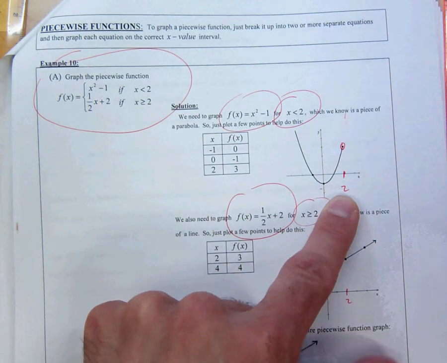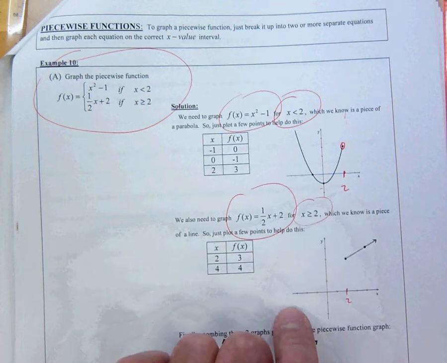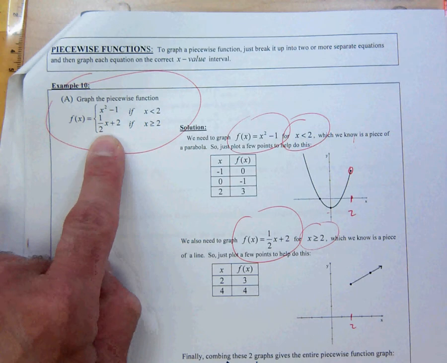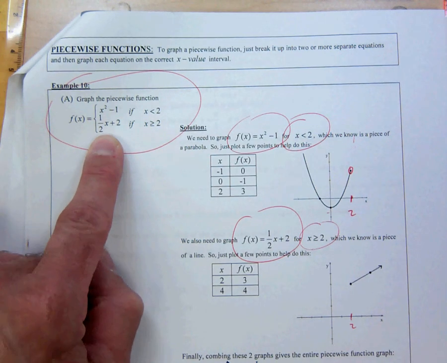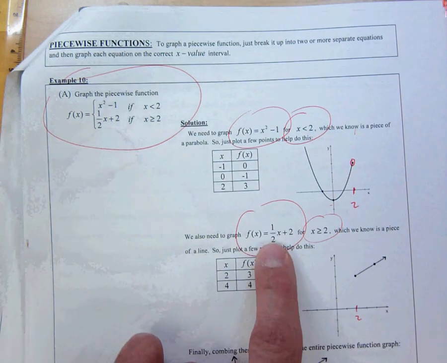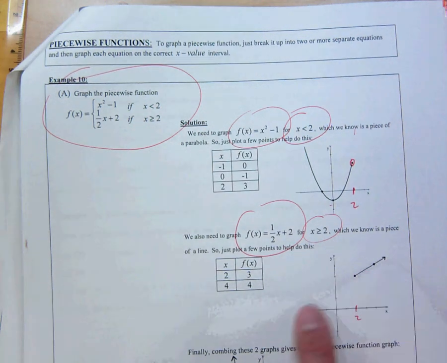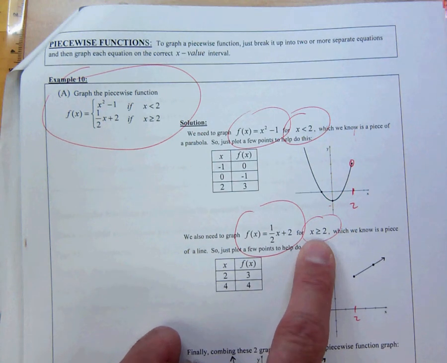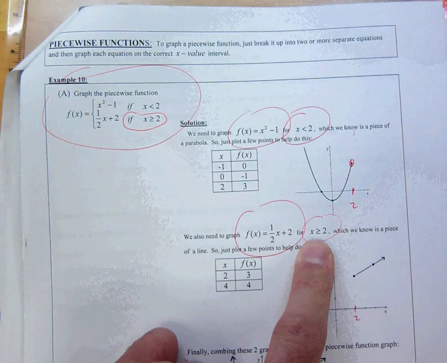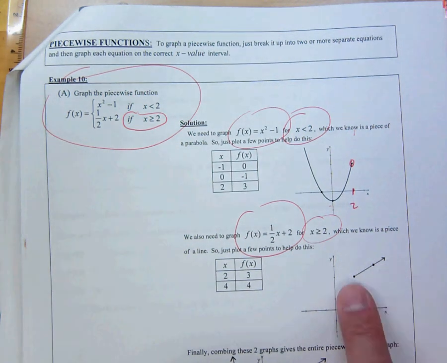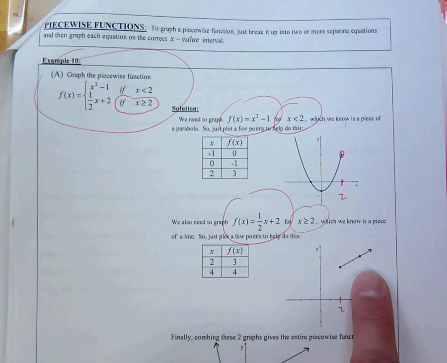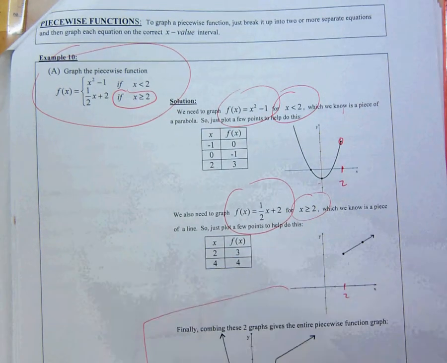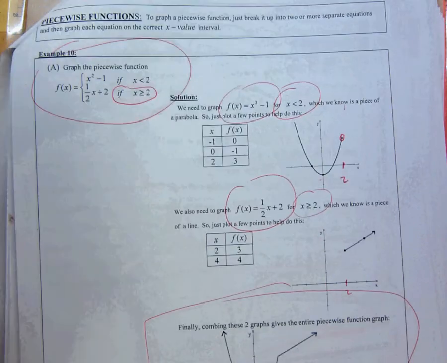Got it? Yes? And then what's the other piece? The other piece of the function is y equals 1/2 x plus 2. What is that? That's a line. So I just graphed the line, y equals 1/2 x plus 2. There's the line right there, but I only kept the piece of the line where x is greater than or equal to 2. Do you agree then? I drew a line, but I only kept the piece of the line where x is greater than or equal to 2? Yes? And then I just put the 2 together and I got my final answer. So aren't piecewise functions easy?